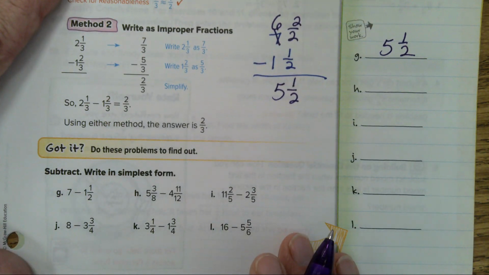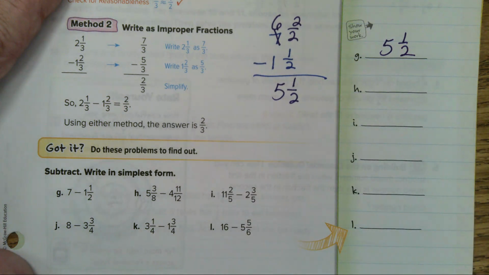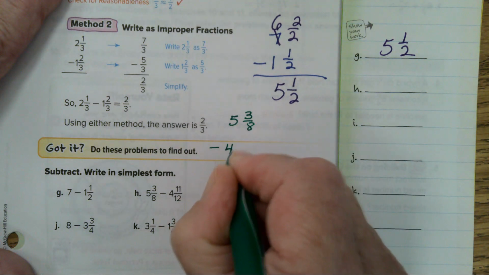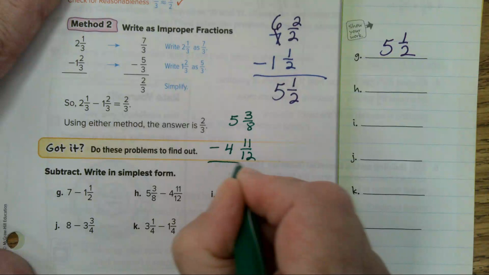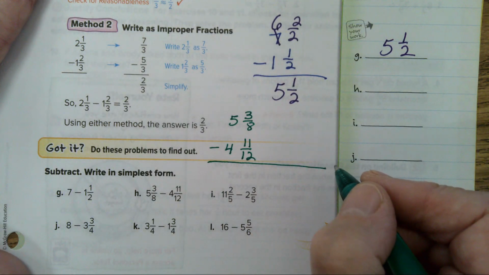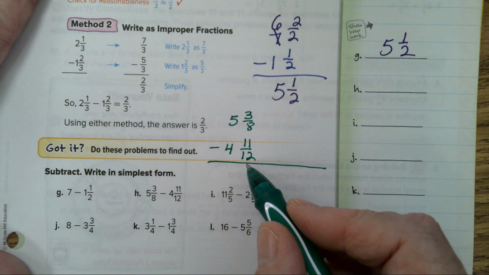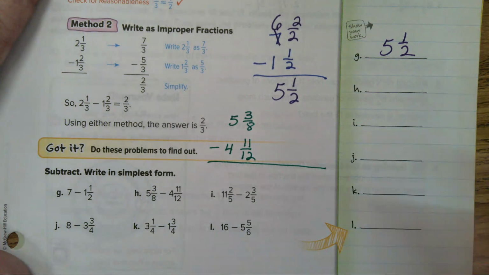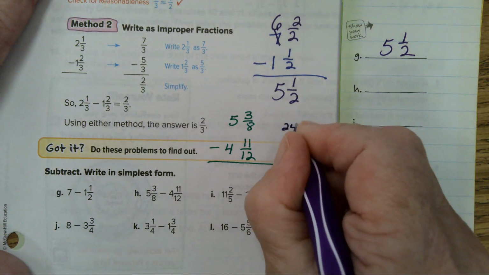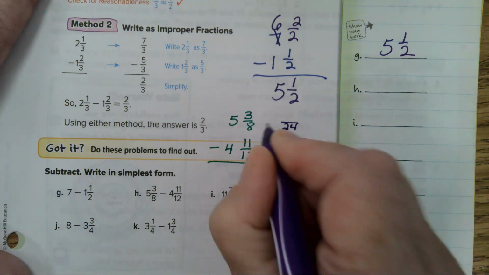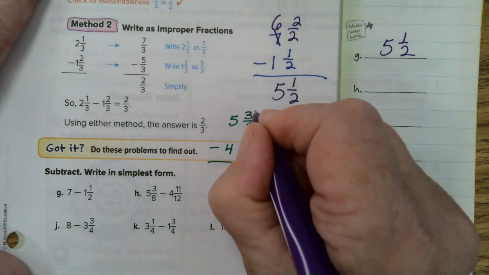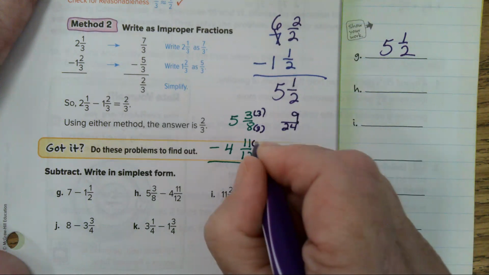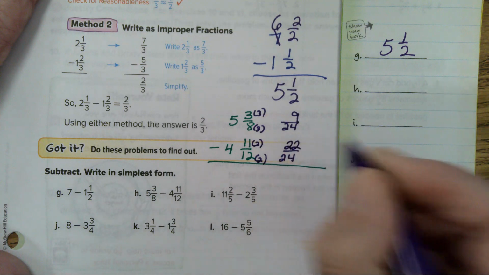Let's do letter H. In letter H, I'm going to fit it in over here. 5 and 3/8 minus 4 and 11/12. I have to find a common denominator. 12 is my biggest digit. Will 8 divide 12? No. 12 times 2 is 24. Will 8 divide 24? Yes, it's going to be 24ths. Okay, 8 times 3 is 24. 3 times 3 is 9. 12 times 2 is 24. 11 times 2 is 22.